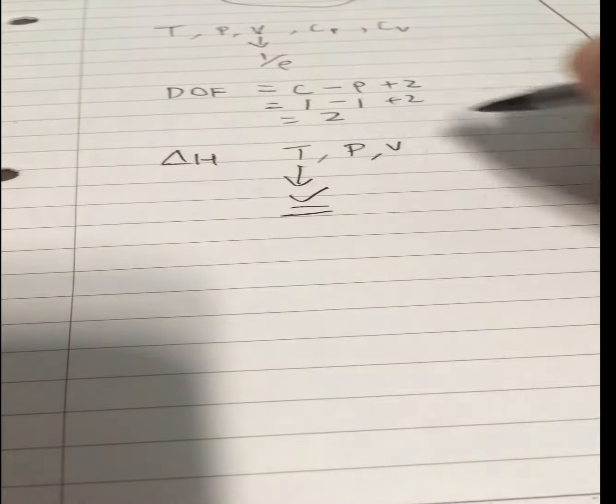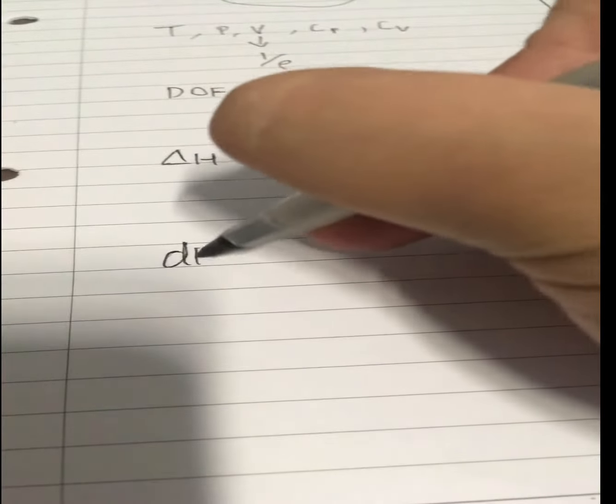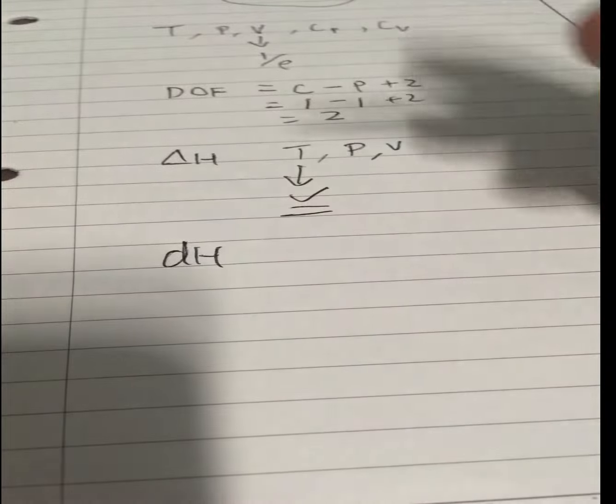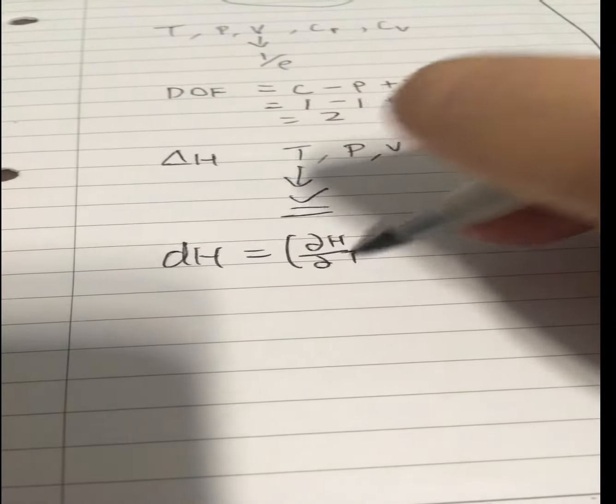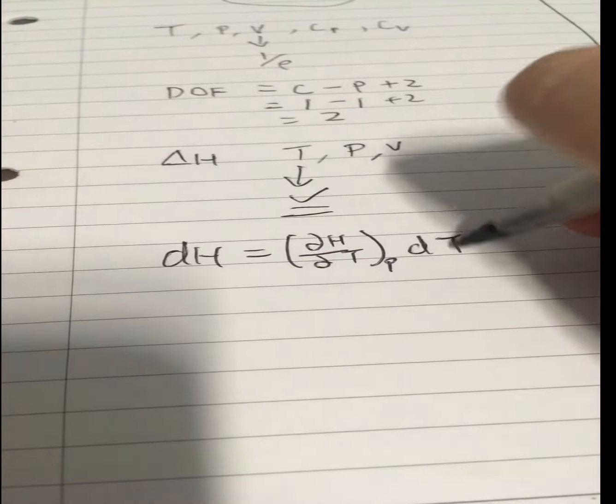So from the calculus side, we know the small change in H is equal to, I'm not going to say it out, but you should know what it's saying.